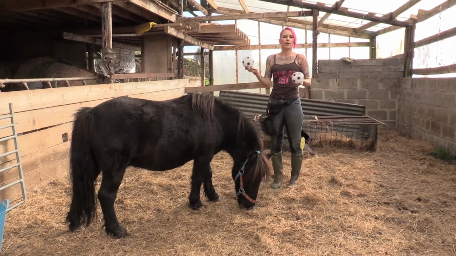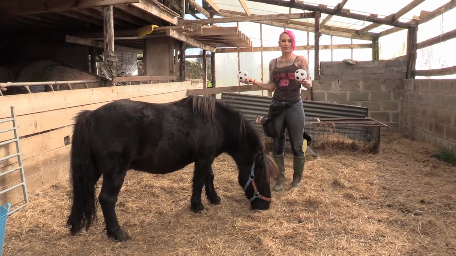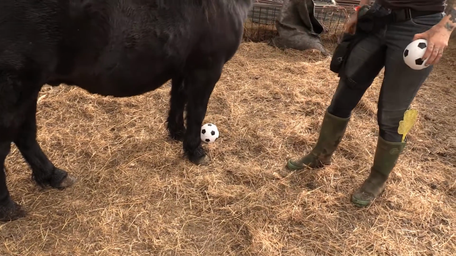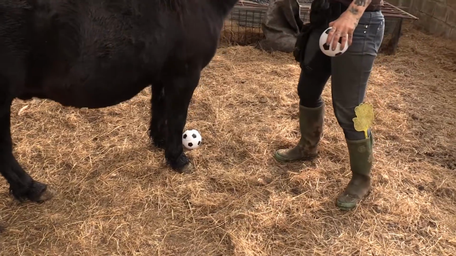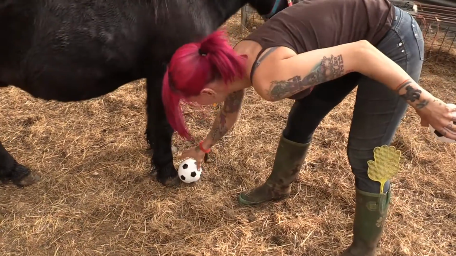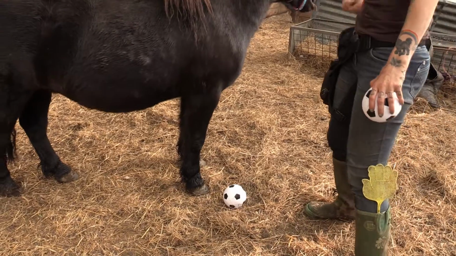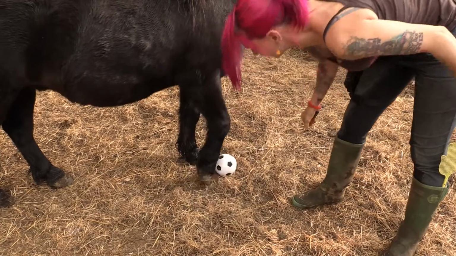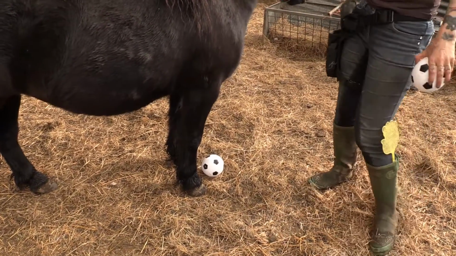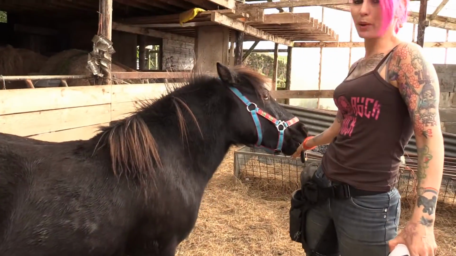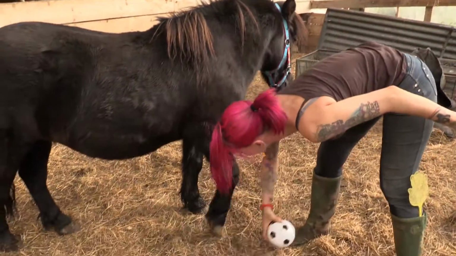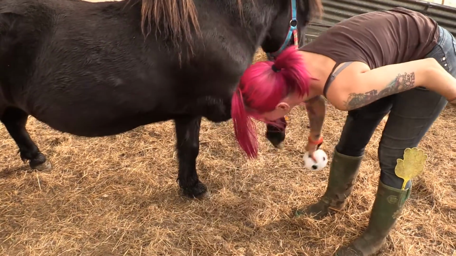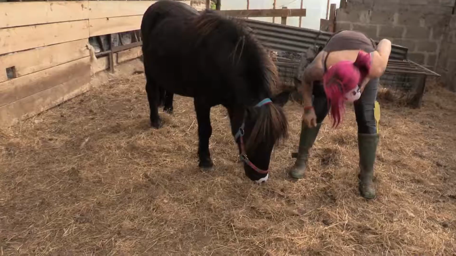So first, capturing the behaviour. I could just put the ball anywhere in this barn and hope that he kicks it, but that's probably going to take a long time. So I put the ball right next to his foot and then click when he accidentally touches it, like he did just then. Now I'm going to do this a few times. Basically, I'm going to set him up for the behaviour, set him up for success by making his environment most likely to perform that behaviour. Now he's trying this Spanish walk at me.